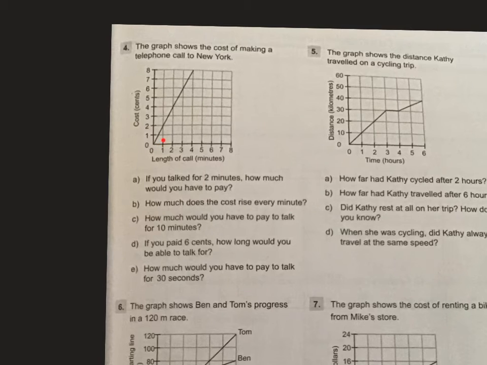So you just need to go, okay, here's 1 minute. This is how much it rises. Here's the second minute. Here's how much it rises. How much would you have to pay to talk for 10 minutes? So they only go to 4 minutes here, but if you figure out your rule, then you would be able to figure out for 10 minutes. You might also decide that you want to make a t-table and extend it to 10 minutes.